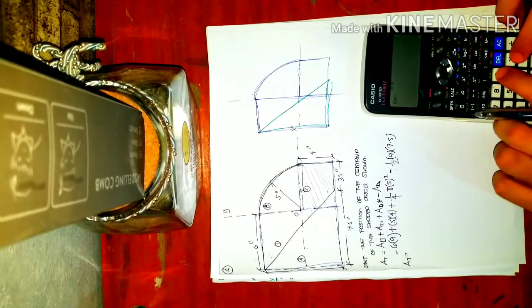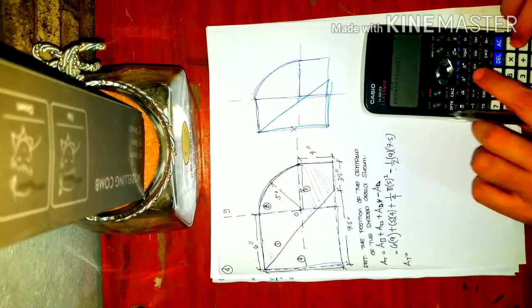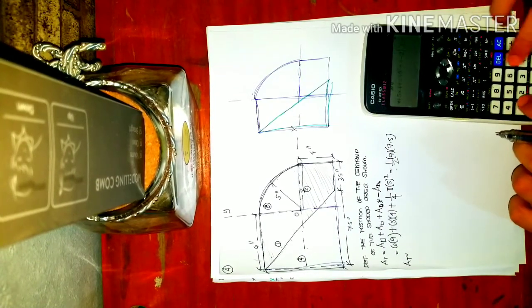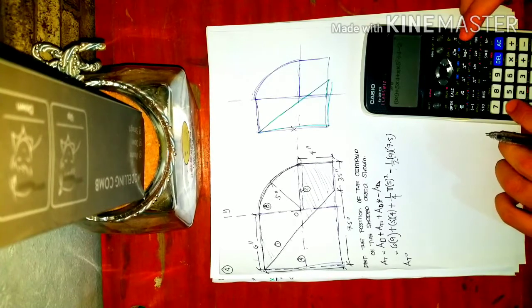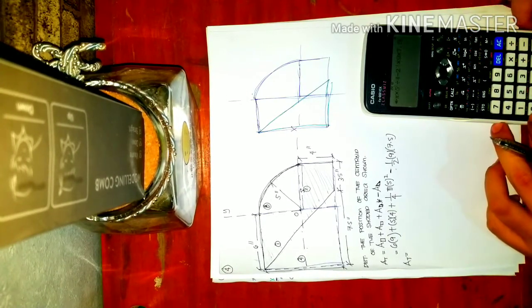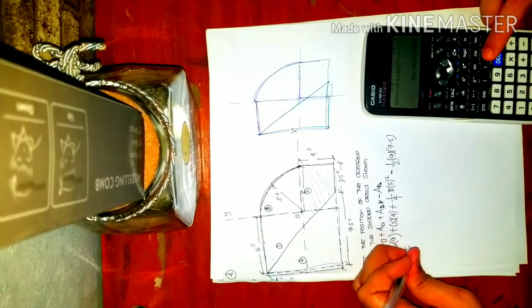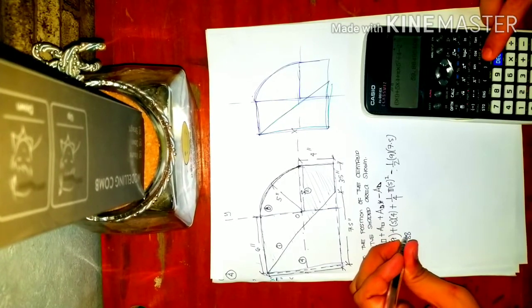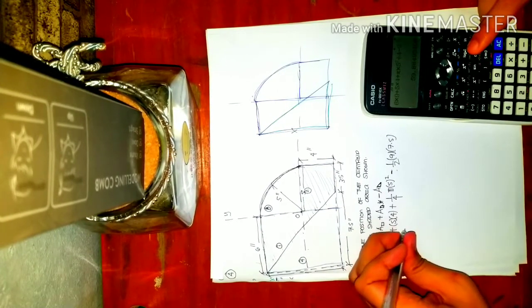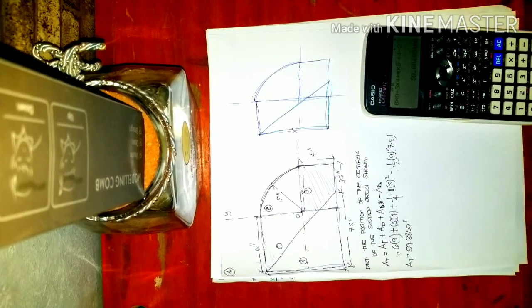So 6 times 9 plus 5 times 4 plus pi times 5 squared divided by 4 minus 1/2 times 9 times 7.5. So the area is 59.88 square inches.